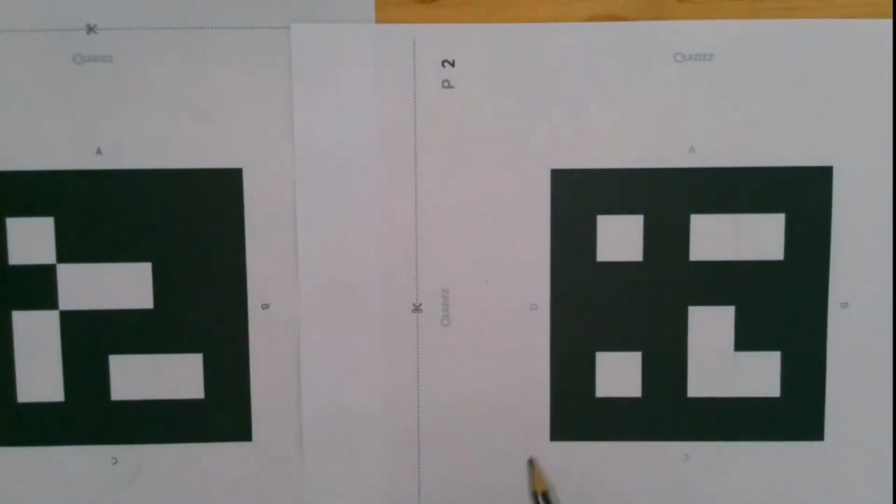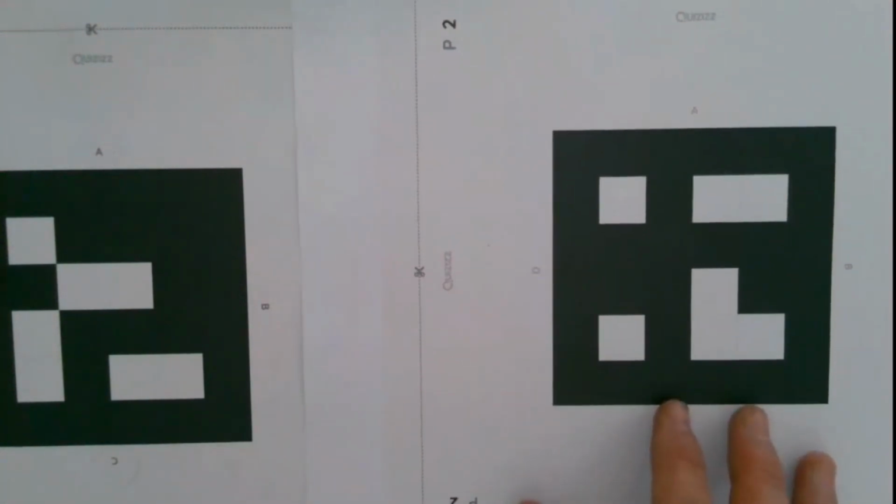So what they've also done quite cleverly is they've mixed up the A, B, and C for each one. So you can't just check what your buddy is showing and just turn yours the same way, because that's not going to work.